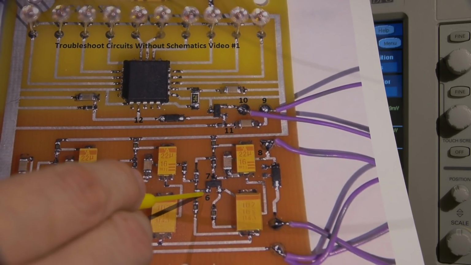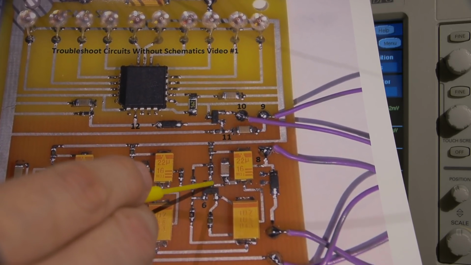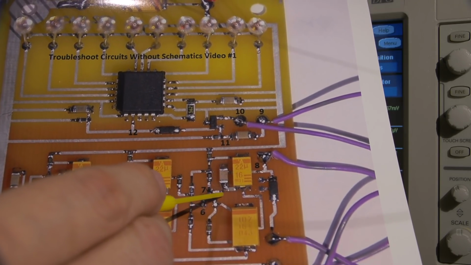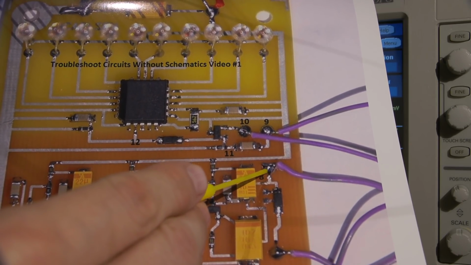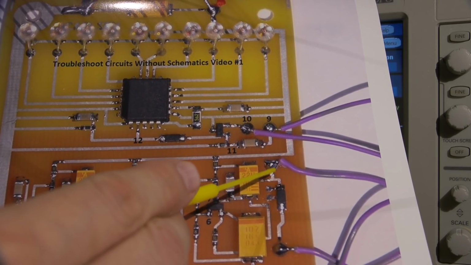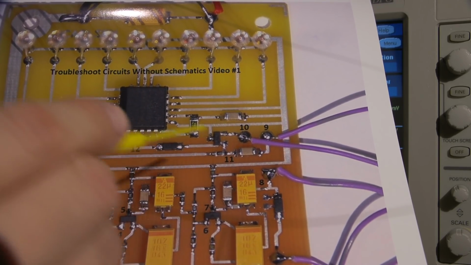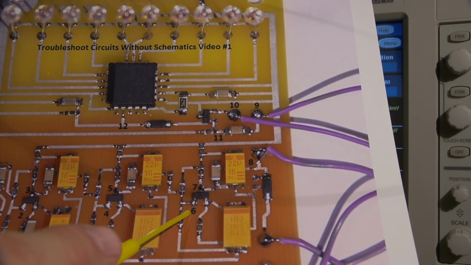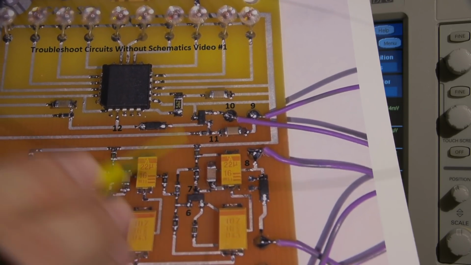So, and then we're going to go from 6 to 7. So again, from base to collector, and we should see amplification at this point. And then this just goes through the capacitor and runs out to part number 8. We'll trace it right up to number 8 to make sure that we have signal all the way to number 8. So now I'm going to go to test point 6, and then we're going to move to test point 7.